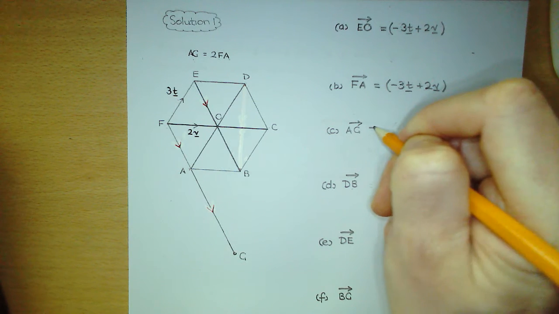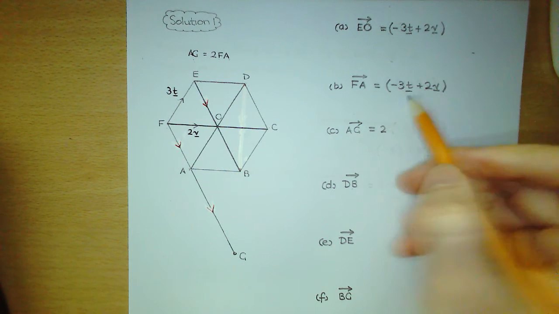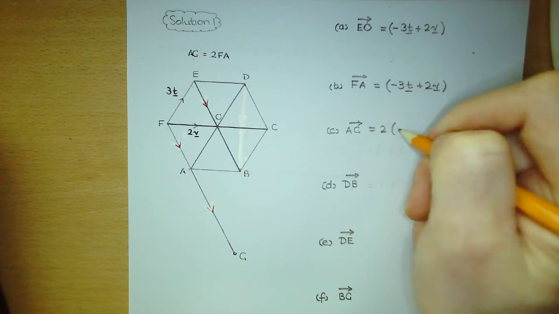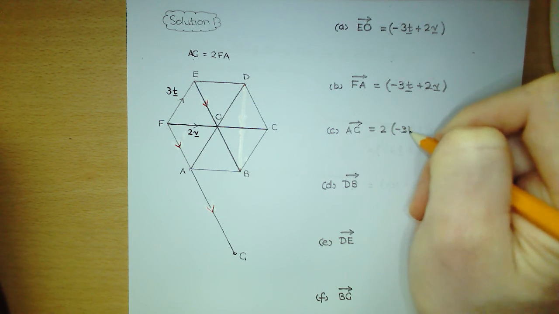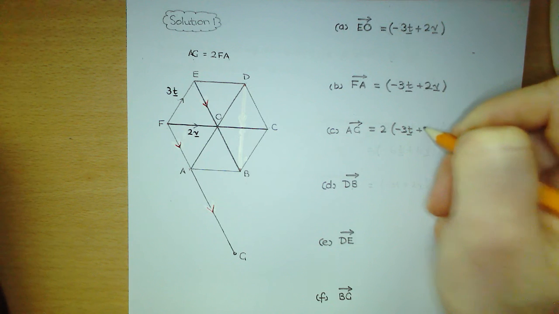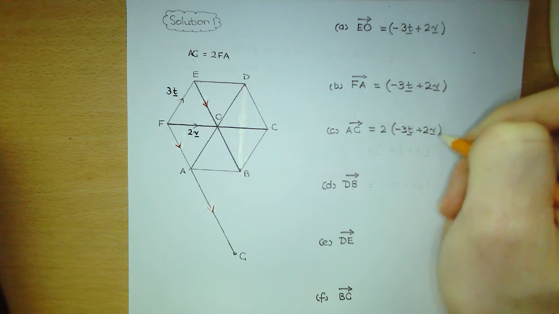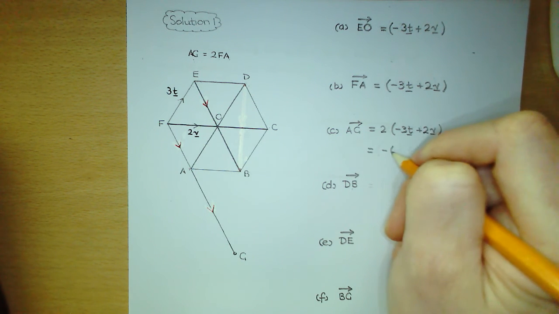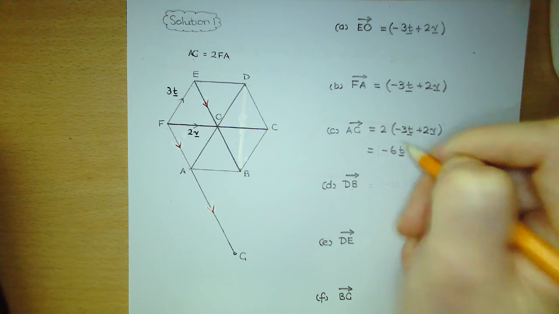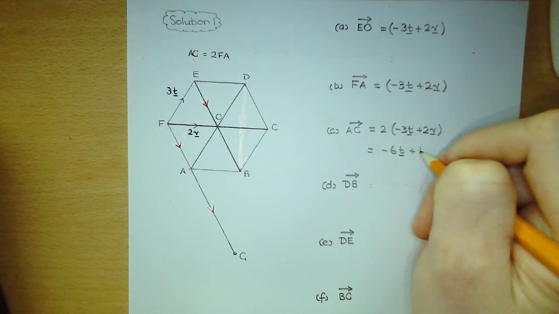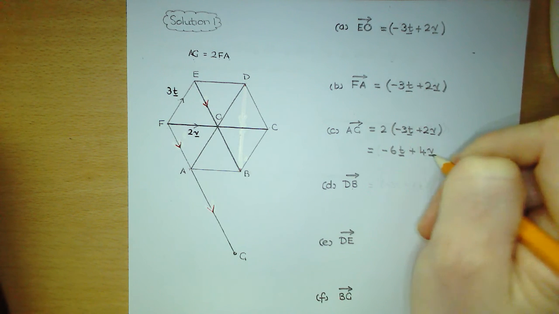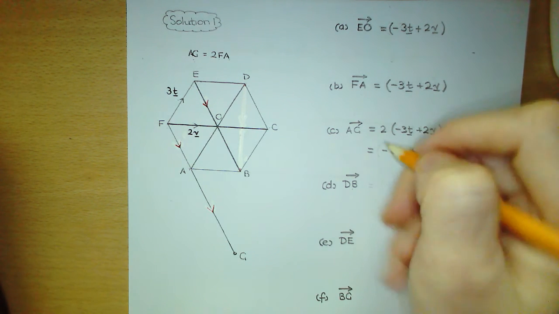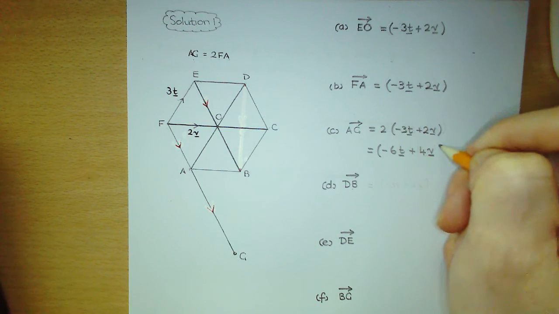So it's just going to be 2 times the vector we got for FA. And then we'll multiply the bracket through by 2, so that's going to give us minus 6T plus 4V. And again, once we have our result here, put brackets around it.